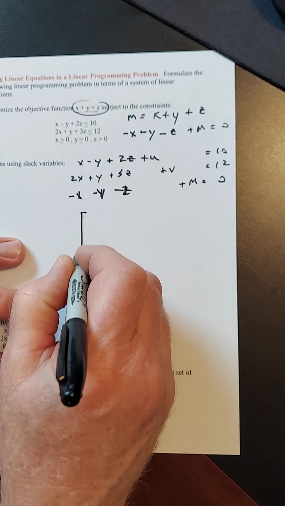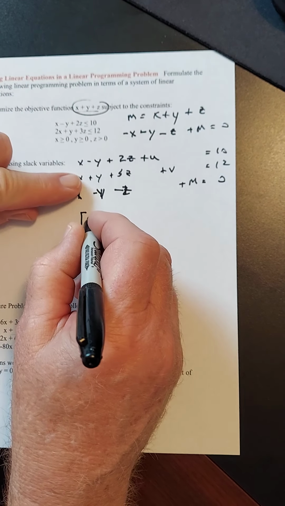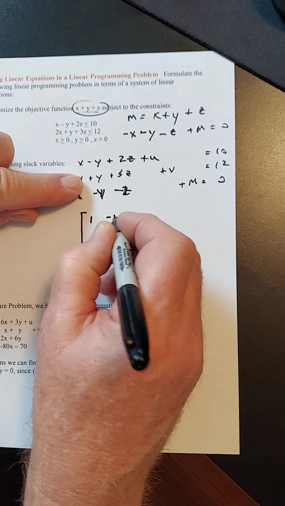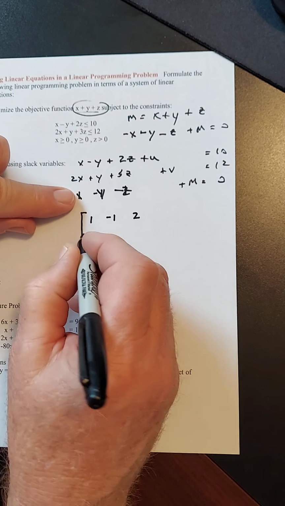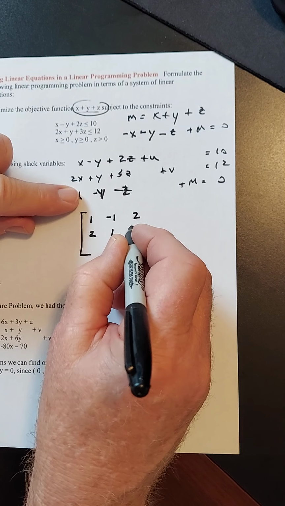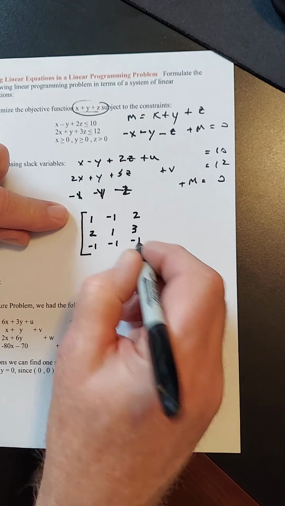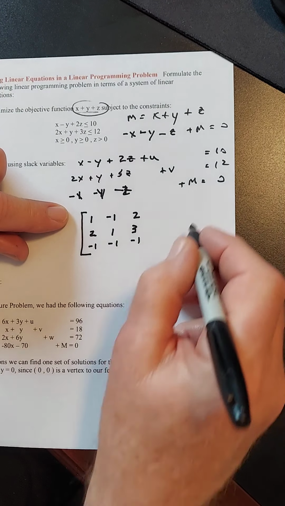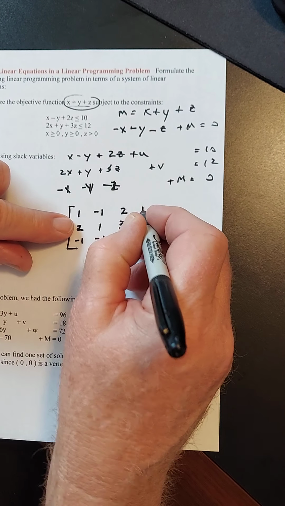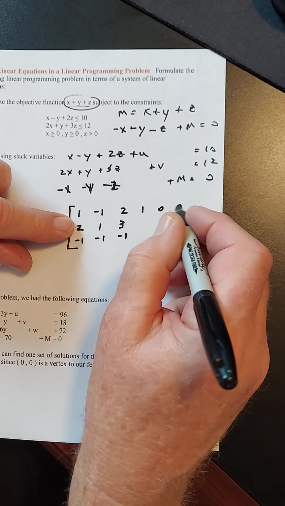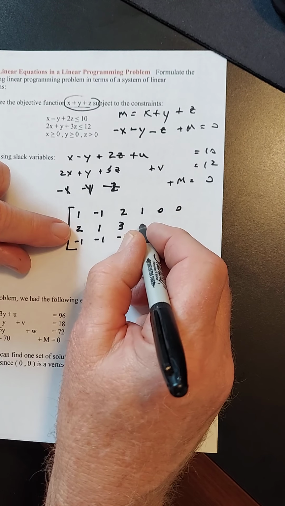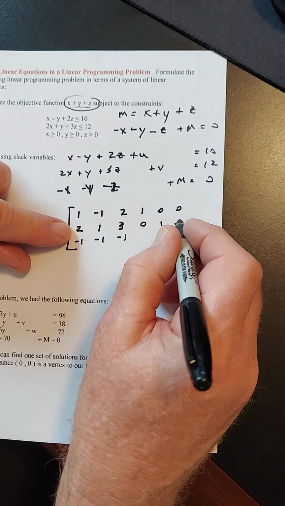I was thinking the matrix. So then the matrix would look like this. 1, negative 1, 2, 2, 1, 3, negative 1, negative 1, negative 1. And then I'm going to have the identity. So 1, 0, 0. It's 3 by 3, so that's how far out I go.